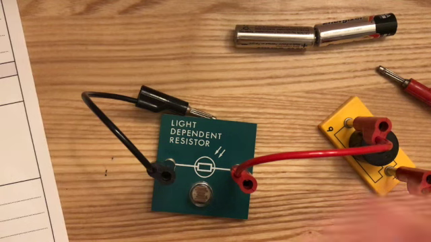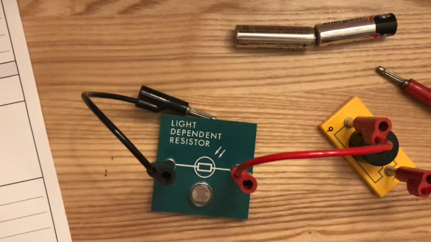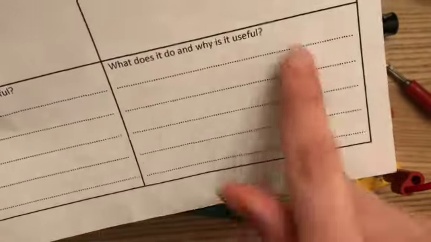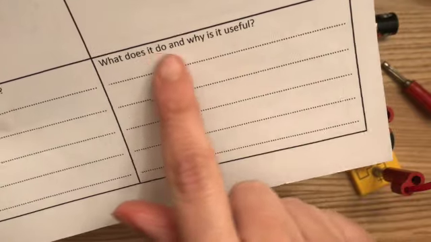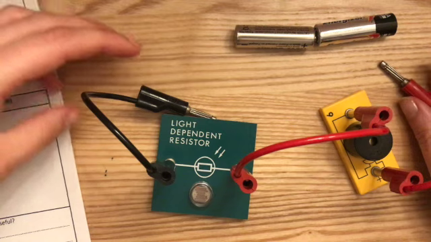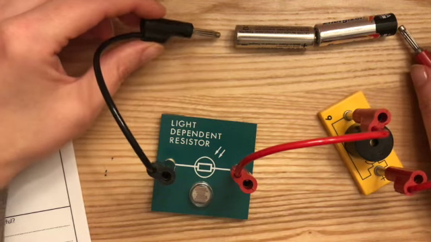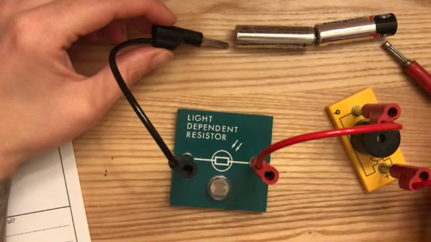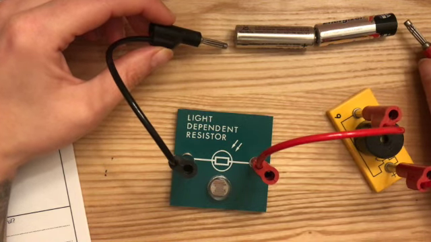So your job is to try and recreate that yourself, and then you need to try and draw in the diagram, remembering to use all the correct symbols, and then explain what it does, and then we'll talk about why it's useful now. So this works really well for things like lights outside of houses that don't come on until it's dark.